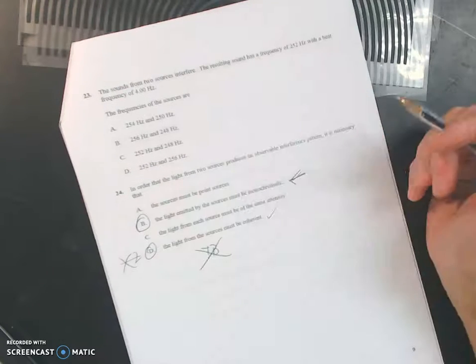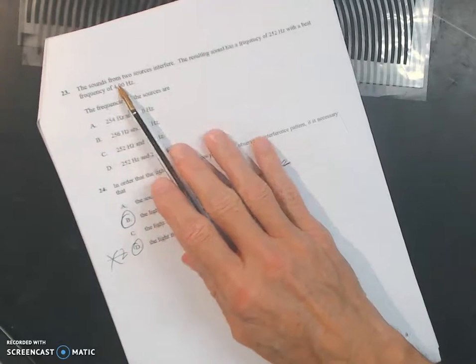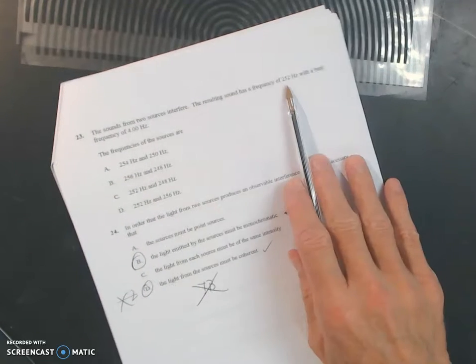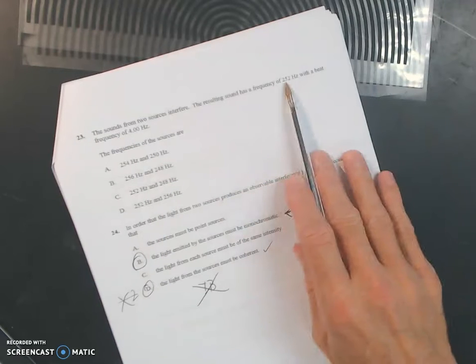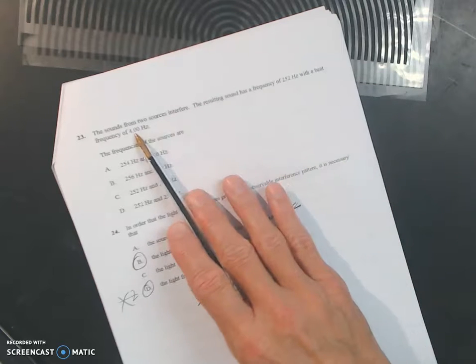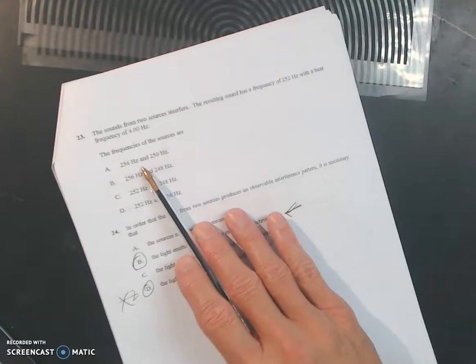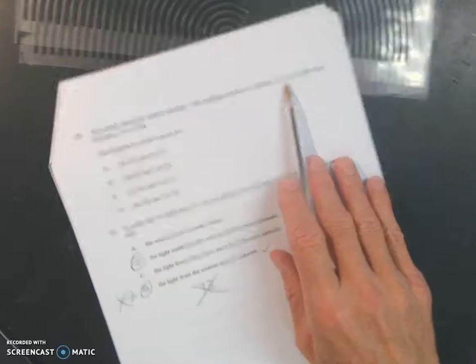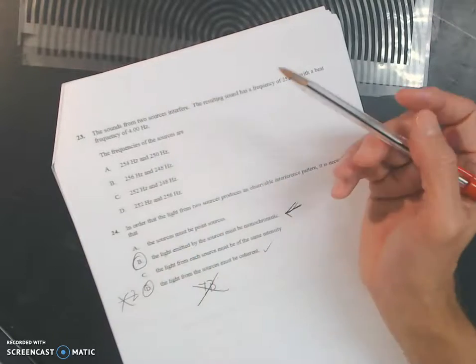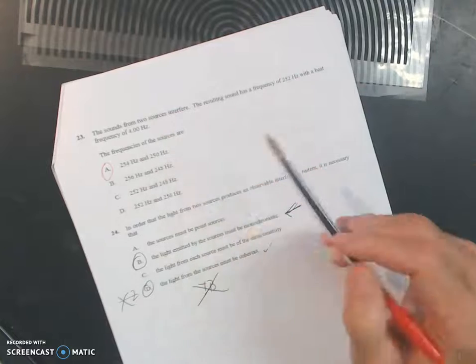Where are we at? We're at 23. And 23, we're going to have the sounds of two sources interfere. The resulting sound has a beat frequency of 4, and we just have to add or subtract 4 from 252. So the frequency of the sources has to be 4 apart with an average of 252. So it looks like A works. Anyway, beat frequency isn't in there anymore, but it's kind of nice to know a little bit about it.